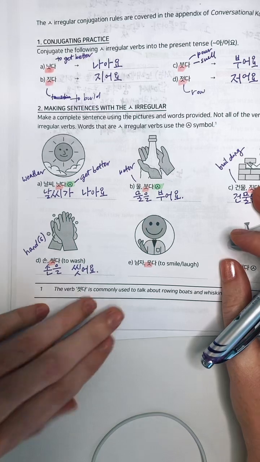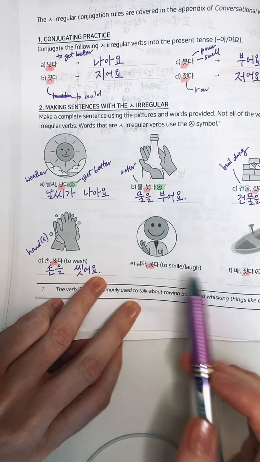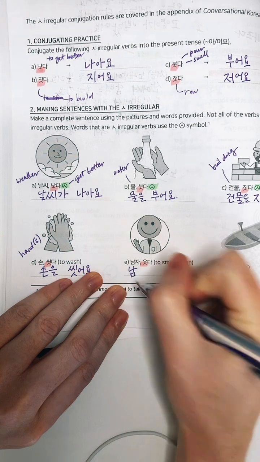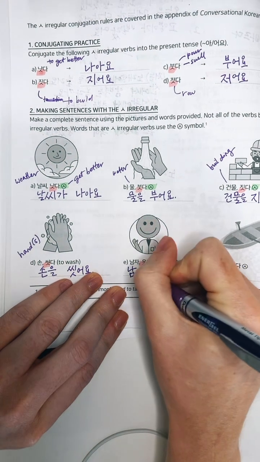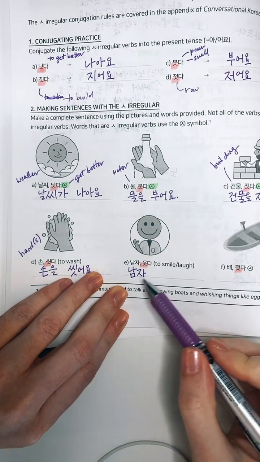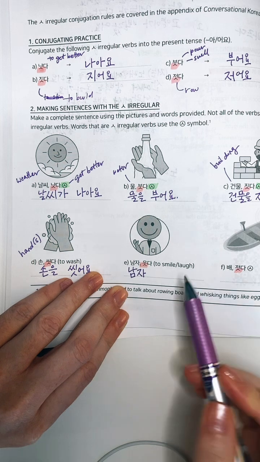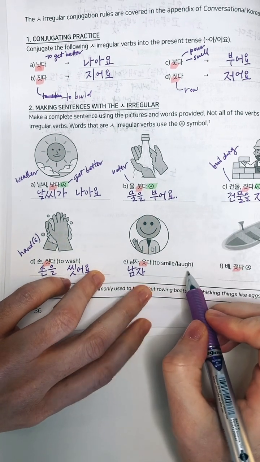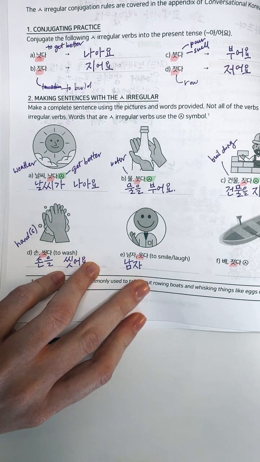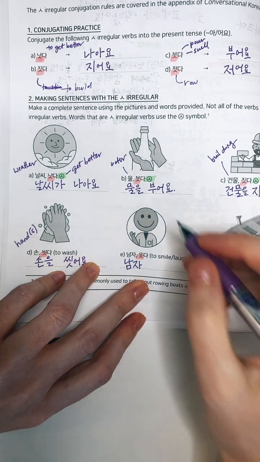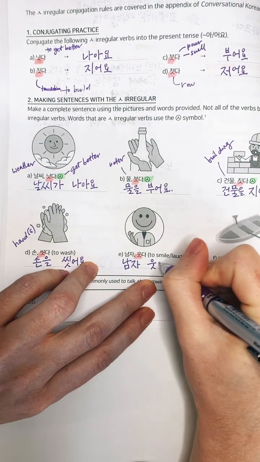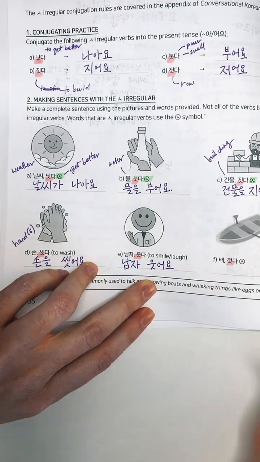All right. So this one, 남자 and 웃다. 남자 is the man or the guy. So we start with that, 남자, and then some particle goes here, and then we have the verb 웃다. 웃다 means to smile, or it can also mean to laugh. In Korean, those aren't as defined as in English, and it can mean either one, but it is not an irregular verb, so it just becomes 웃어요.